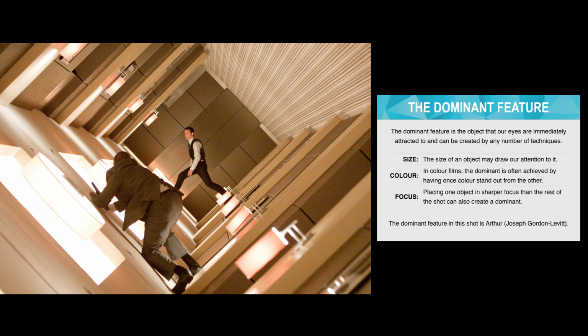So whilst those three elements are important, you can see that as you look at it, what is the thing that kind of grabs your eye first? That's what the dominant feature is.